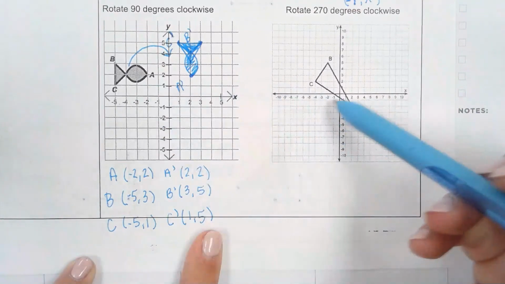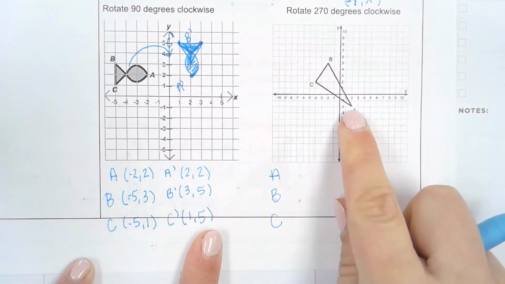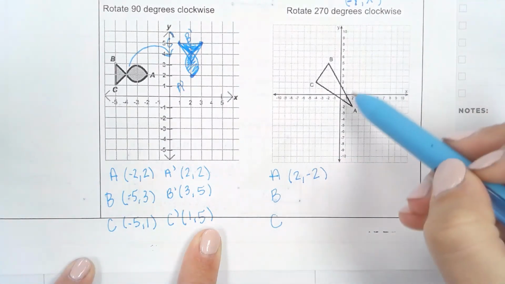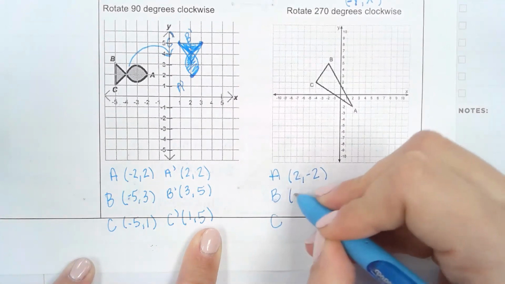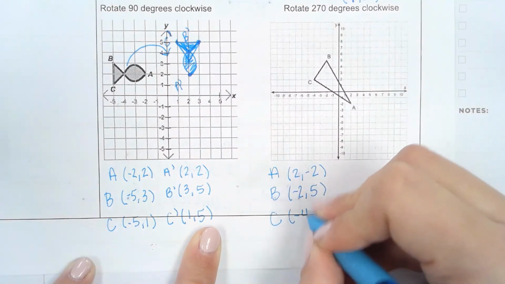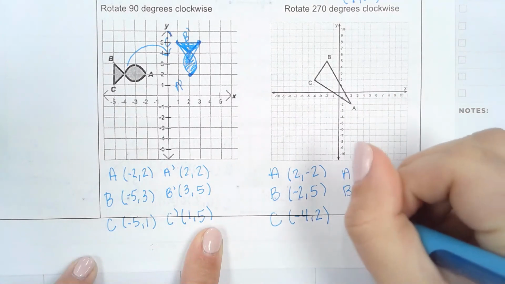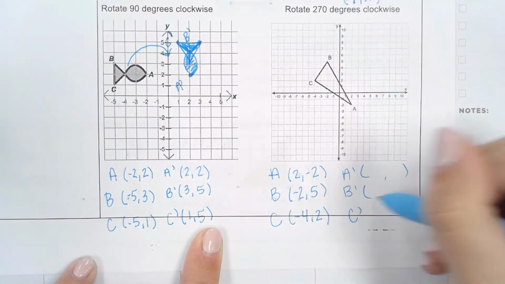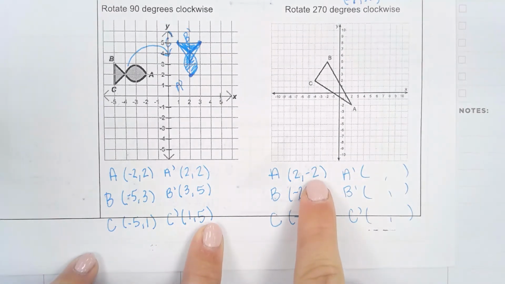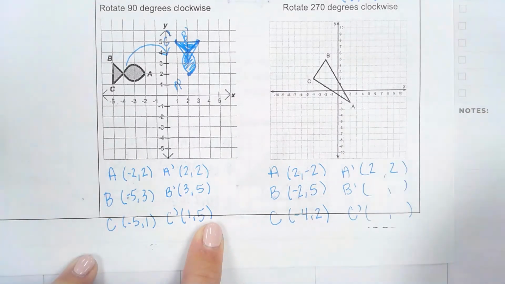So let's go ahead and do the same thing as we did for the first example, which is to get all the ordered pairs. So A is at 2, -2. B is at -2, 5. And C is at -4, 2. So to get my primes, again, all that we're doing is we are multiplying our y value this time times -1 and then flip-flopping. So -2, since that's my y value, -2 times -1 is 2. Flip-flop my values, and A prime is now at 2, 2.